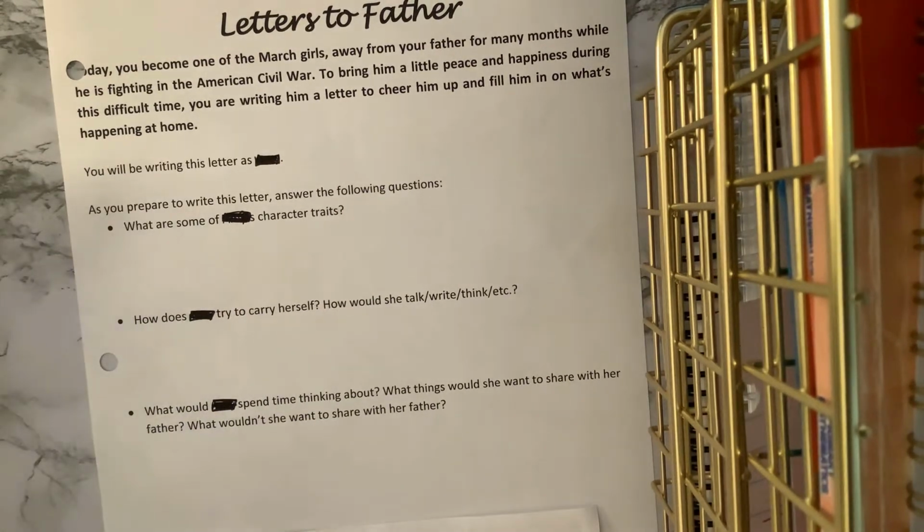What is interesting to this character? What is exciting? What does this character spend time doing? What does this character spend time thinking about? What might be a part of it? This could be related to their job. This could be related to their interests.